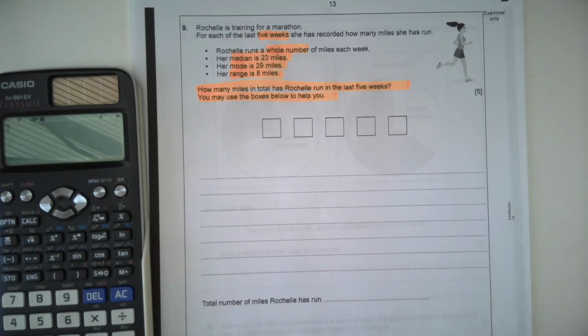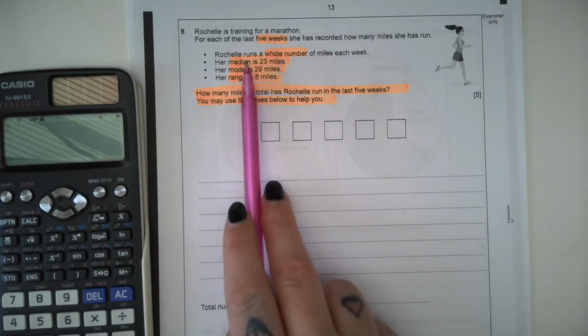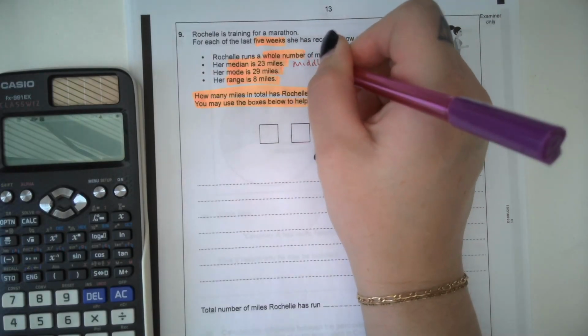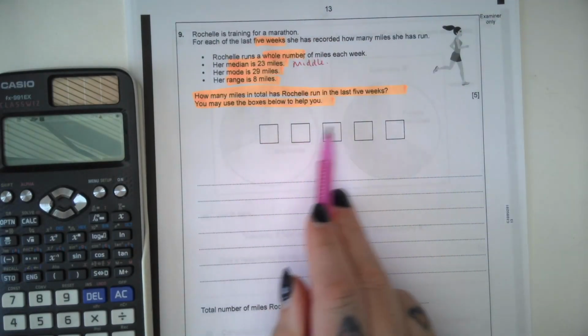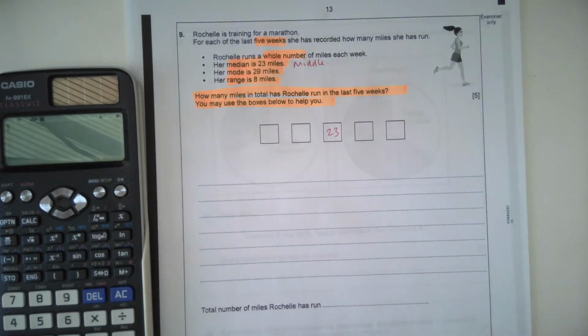So we're working with averages. All of them need to be whole numbers, so we're not going to have any decimals. The median is 23 miles, so that's the middle number. So we have 1, 2, 3, 4, 5 weeks, an odd number of weeks, so 23 has got to be in the middle there as the median.